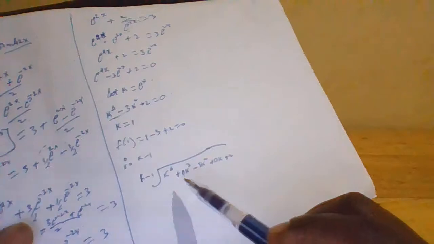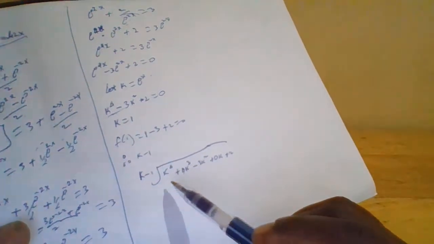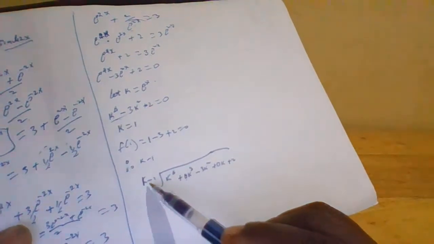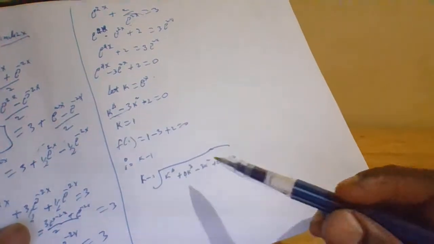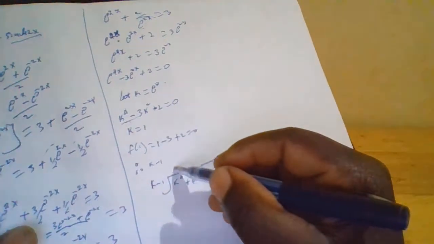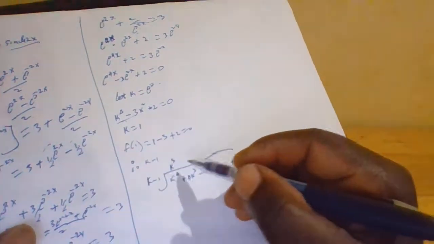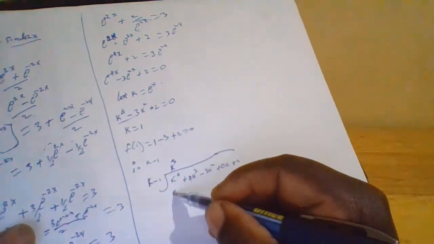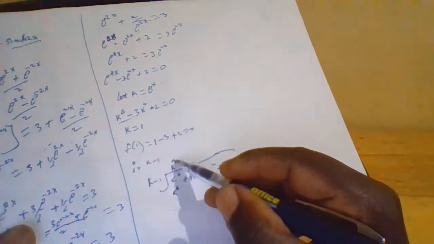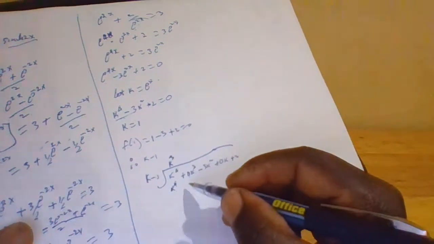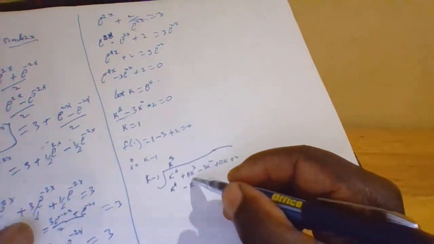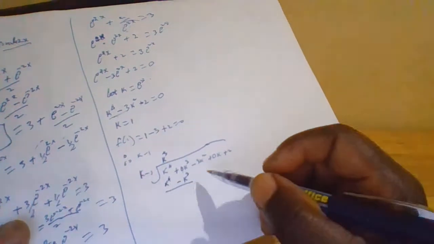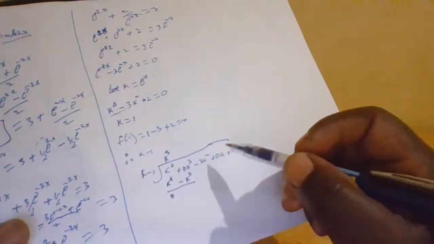So we ask ourselves, how many times does k go into k raised to 4? It goes k cubed times. So k cubed times k, we get k raised to 4. k cubed times negative 1, we have minus k cubed. Then we subtract, we have 0.